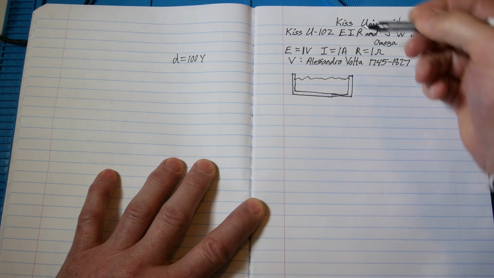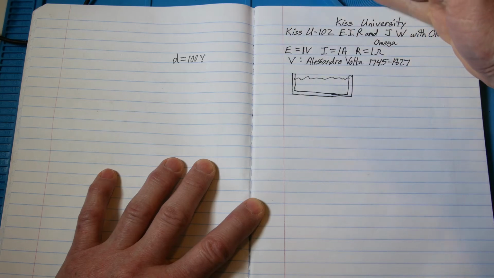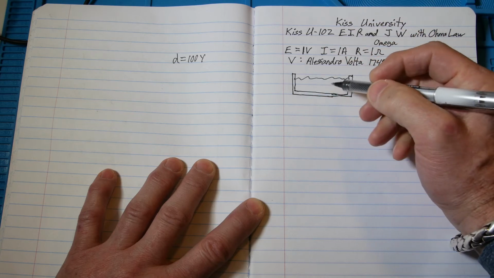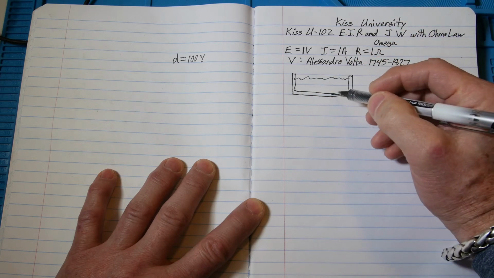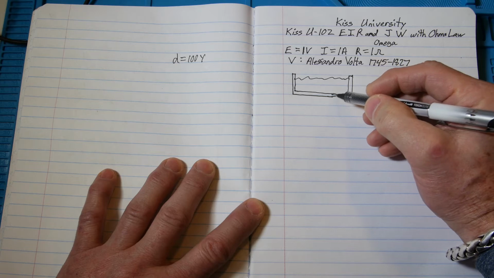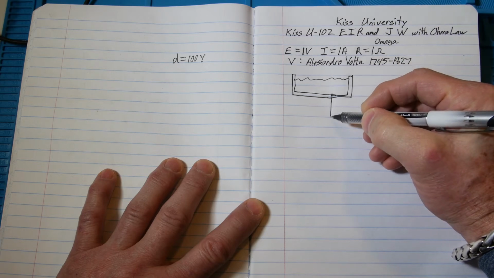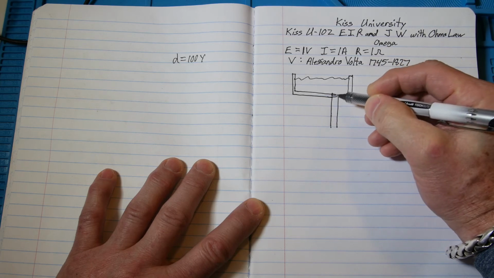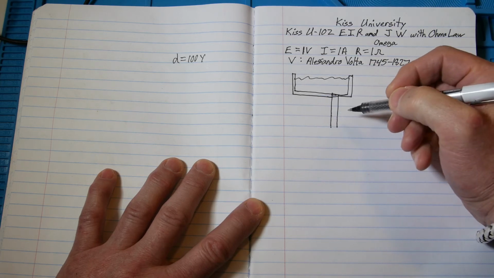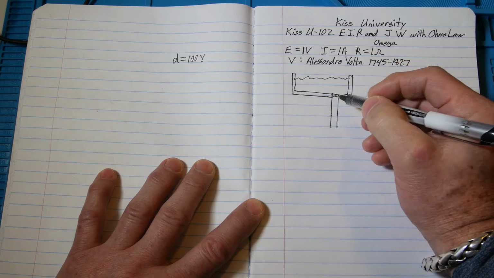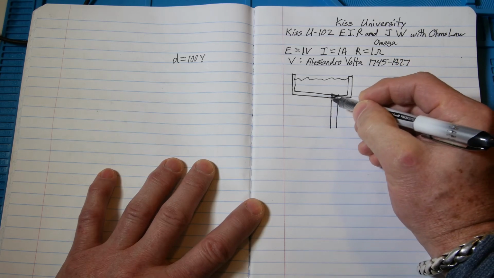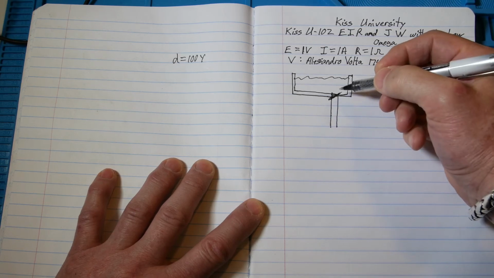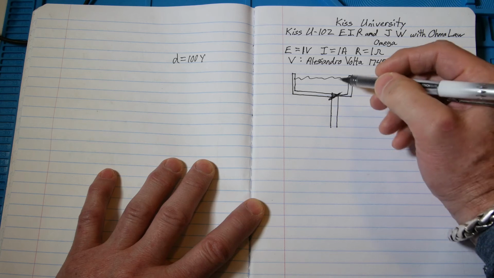So gravity or air pressure, whatever, puts pressure on this water. If we were to put a pipe in here, and we'll put a valve in here, so we just have a valve in here. Well, when this valve is open, water can drain through this pipe.